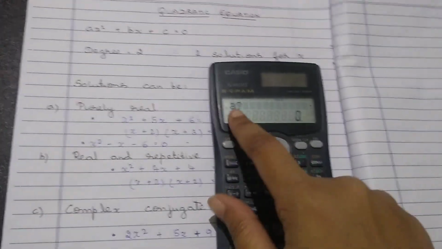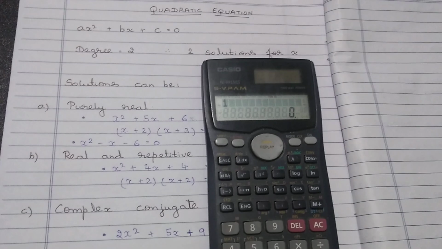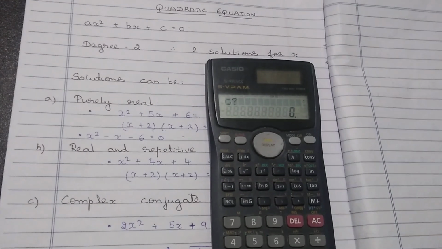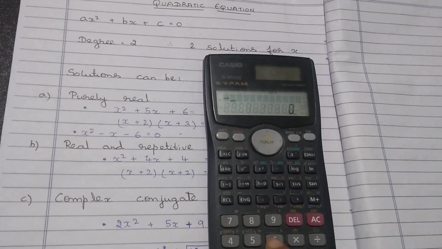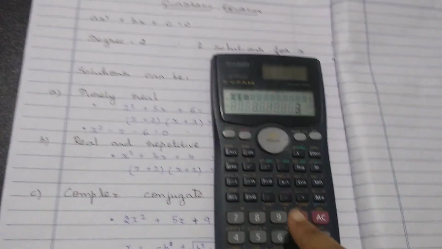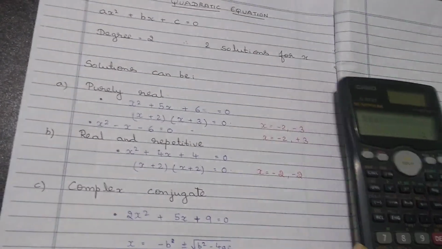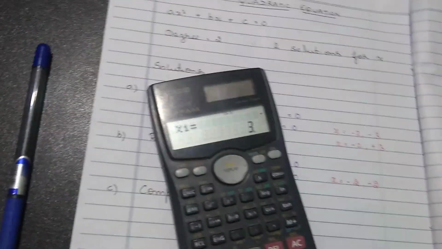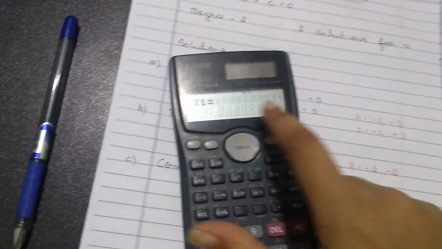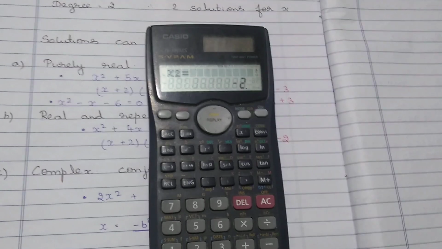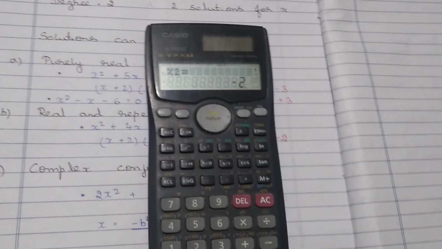So for A I type 1 and then press equal to, I'll get B. The B value is minus 1, equal to. Then I have to enter the value of C, which is minus 6, equal to, and I get x1 and x2. Here x1 is equal to plus 3, so the first root is 3, and the second root is x2, or the second solution, which is minus 2.